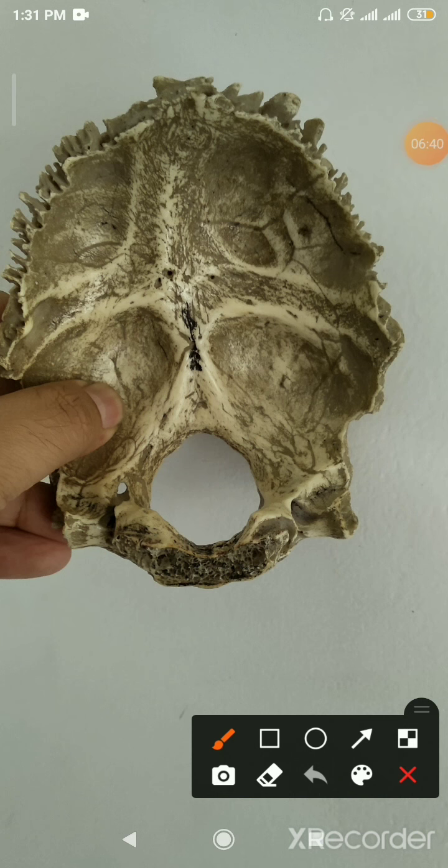Now come to the superior surface of the basilar part. The superior surface forms a shallow gutter and forms a part of the clivus. This surface supports the pons and the upper part of the medulla oblongata, and these two parts are separated by the basilar artery and branches of the basilar plexus of veins.